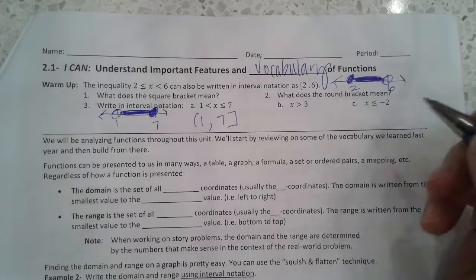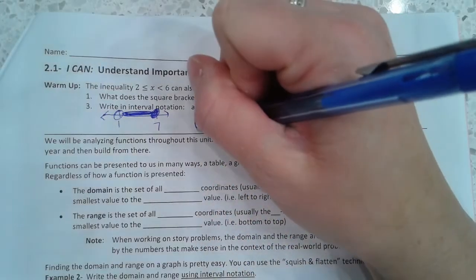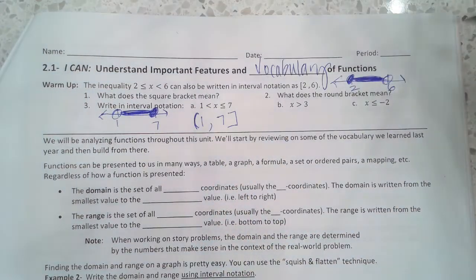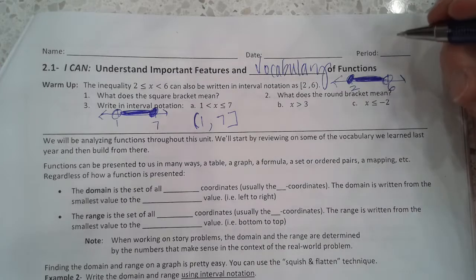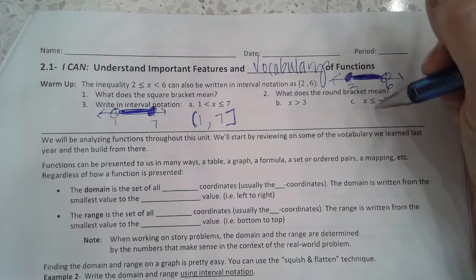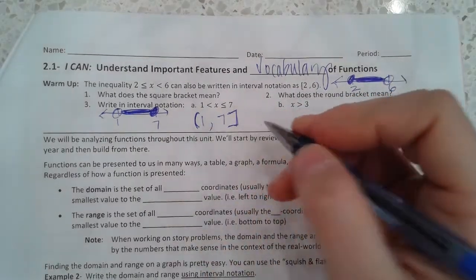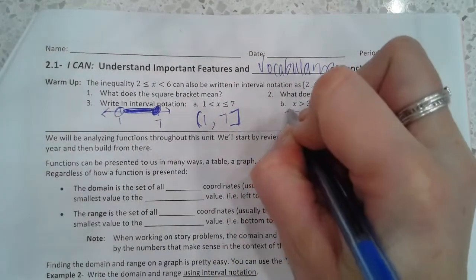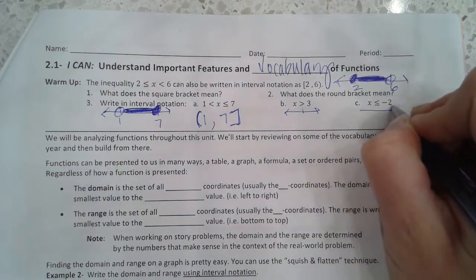So the parenthesis means that it does not include that number. It is not part of that line, but the bracket means, yes, this is an answer. And it's going to be the same thing with these guys too, but you're not going to have as much. So for this one, you could draw the inequality, and this one as well. It's going to be a lot simpler.